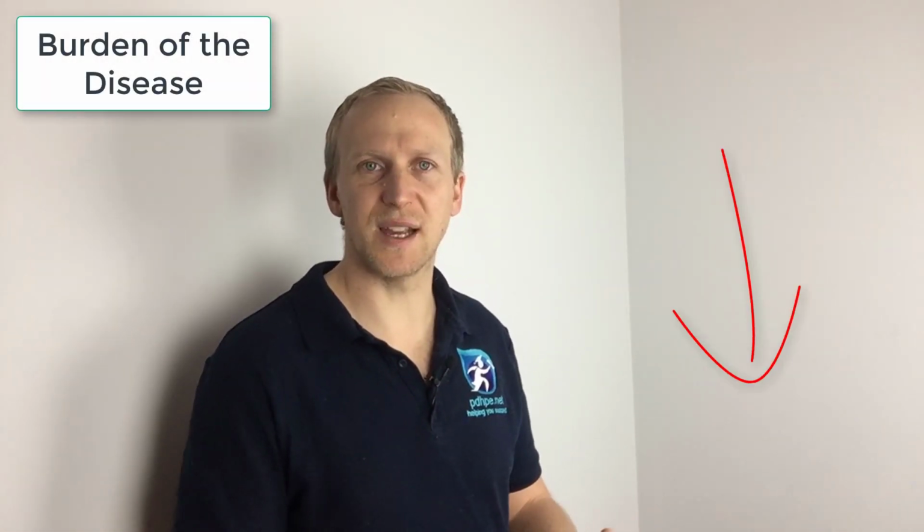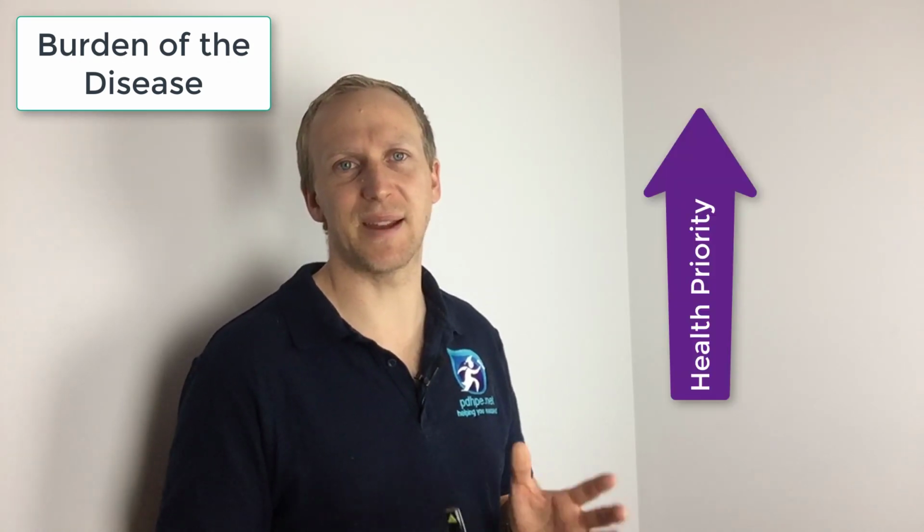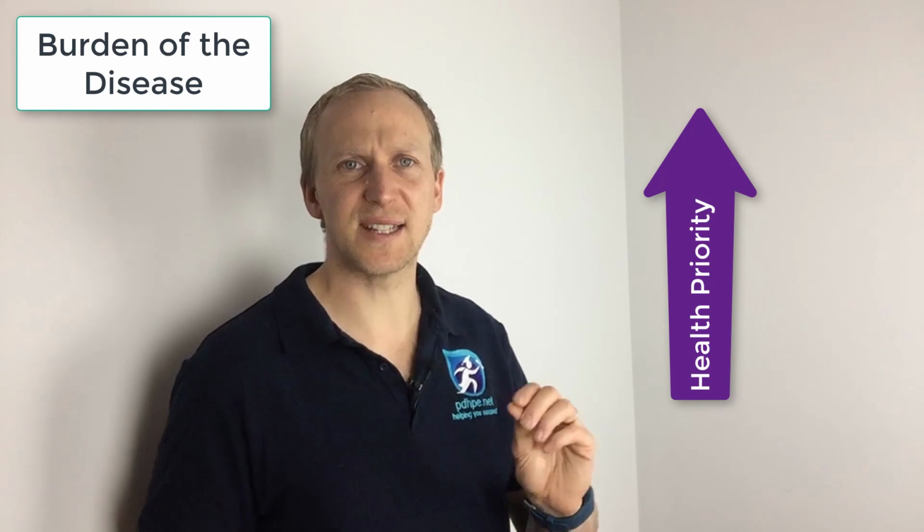We then look at the burden of the disease, and if the burden of the disease can be reduced through early intervention, then it's also going to increase the likelihood of that disease becoming a health priority. So if I can identify early that someone has cancer and it means that their cancer treatment is more likely to succeed, then that means that cancer is more likely to become a health priority.